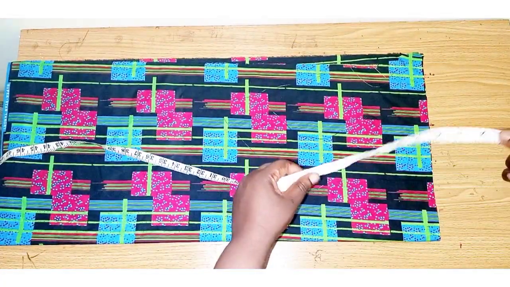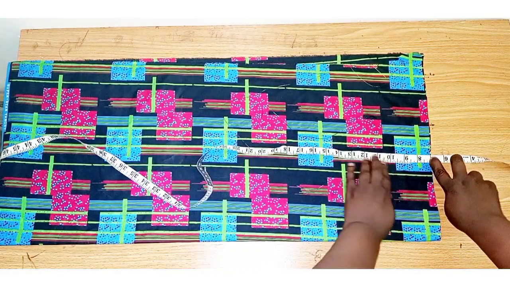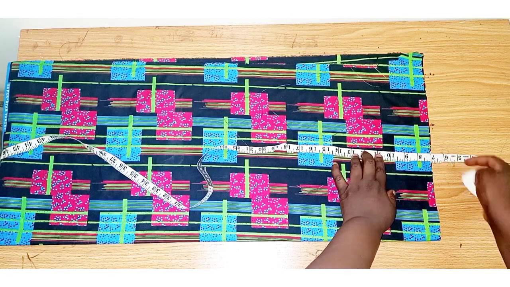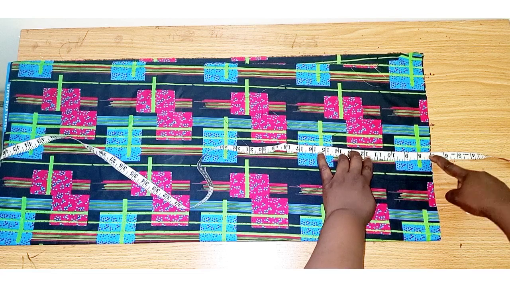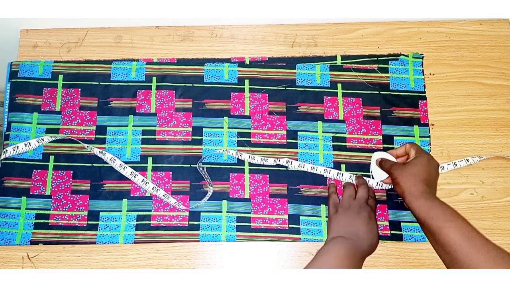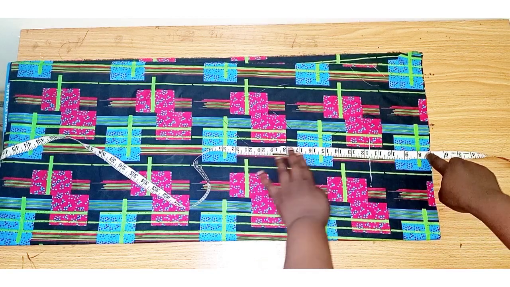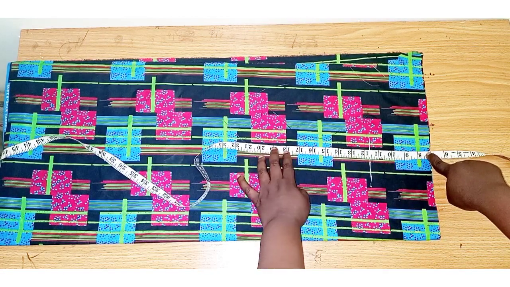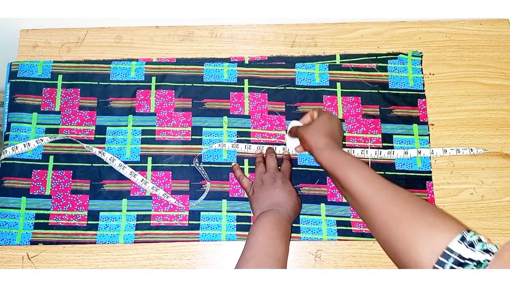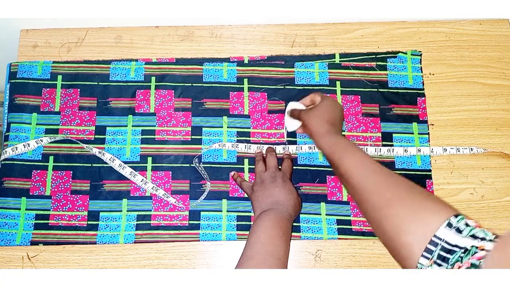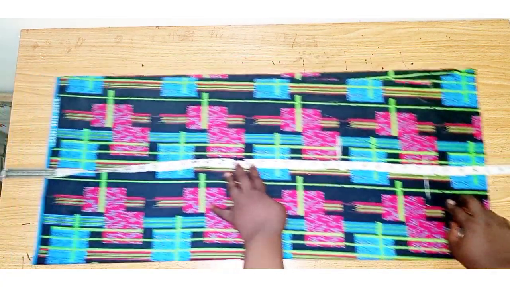So now I'll be taking my vertical measurement. So I'll place my tape on this part. Our bust point is 11, so I'll be using 11.5. So this is my 11.5. Then from there to the waist, I'm not using the under bust. To the waistline, I'll be using 18 inches. Then from the shoulder to the hip, I'll be using 25 inches.